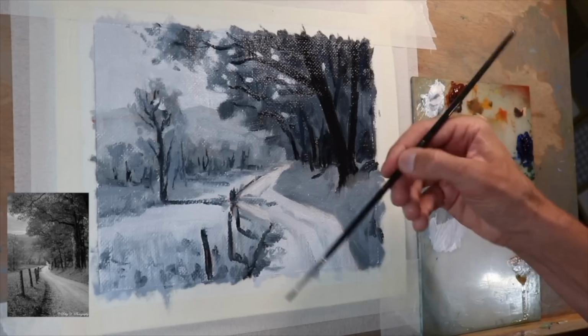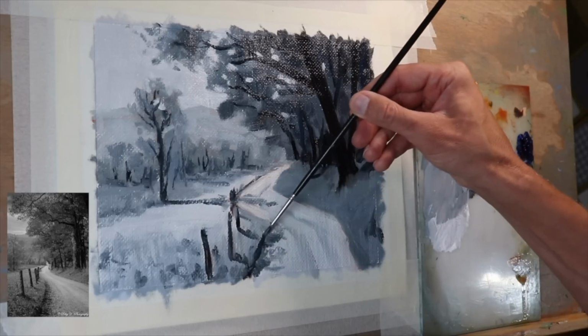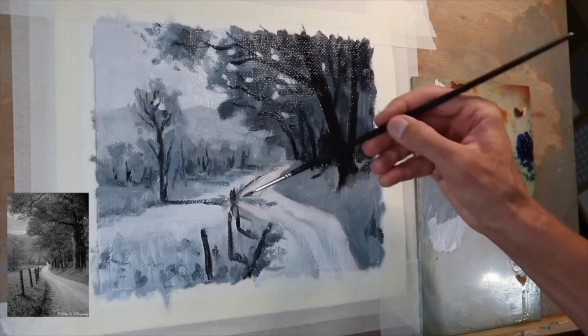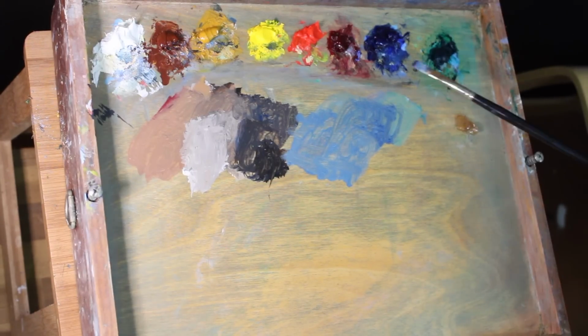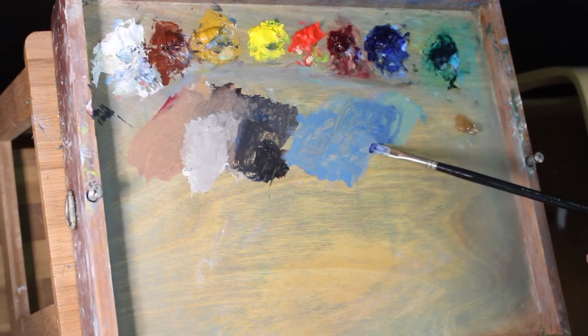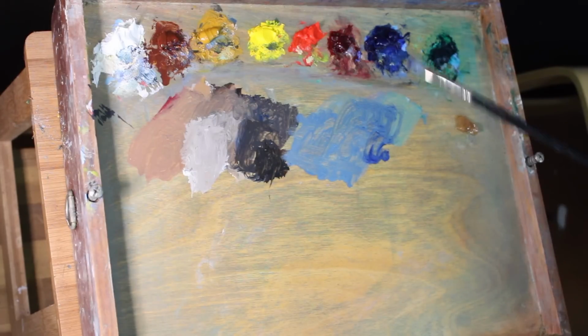So this exercise of painting a value study helps you to understand the lights and darks in the scene, but it also can help you with your colour mixing, because these three colours, I use them as part of my palette anyway. So it starts getting you familiar with mixing shadow tones, for example, that you can use when you're using your full palette of colours. So this can help you, as I said, with your colour mixing.